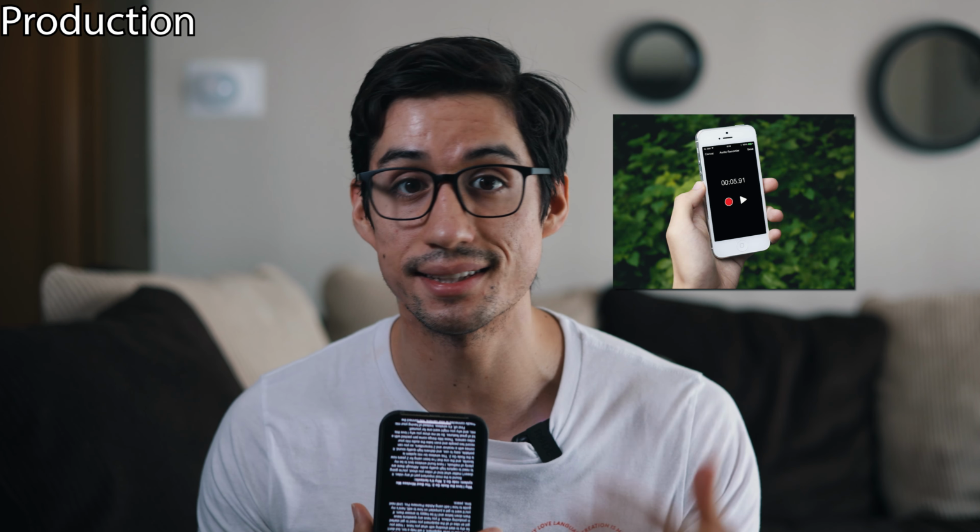Something that I found is even useful is actually using your iPhone. You can just go into the voice memo app and hold it out of frame or in frame like this, and you'd be surprised with the quality of the sound you get out of it. So something to note. All right, finally, we're in post-production.